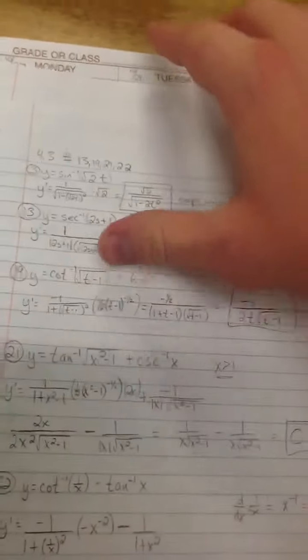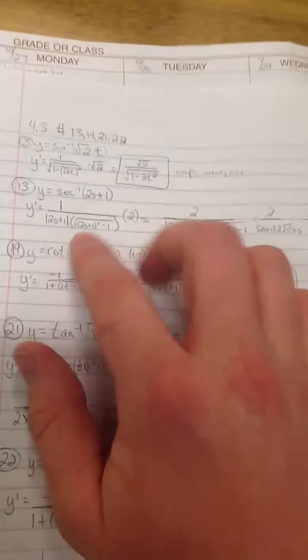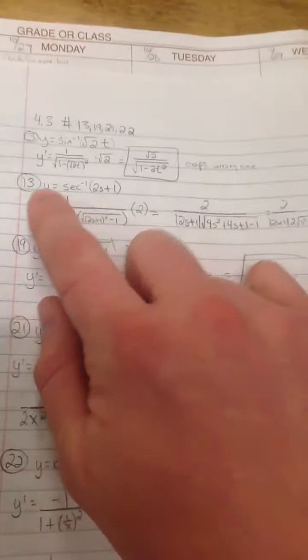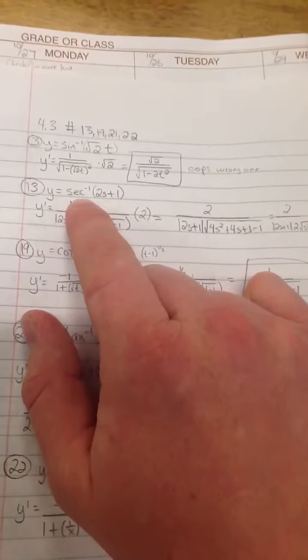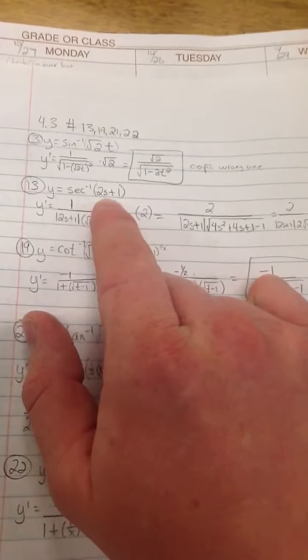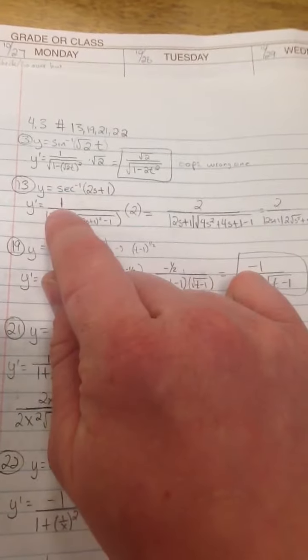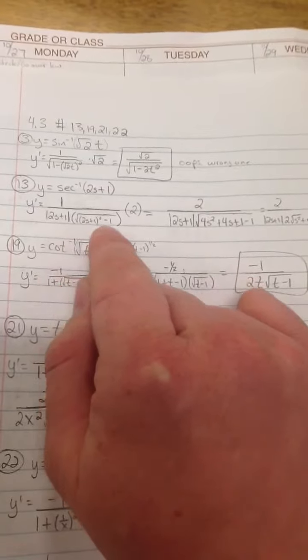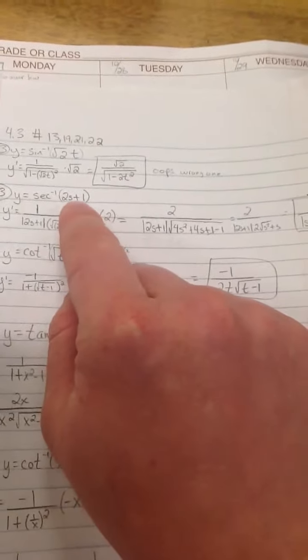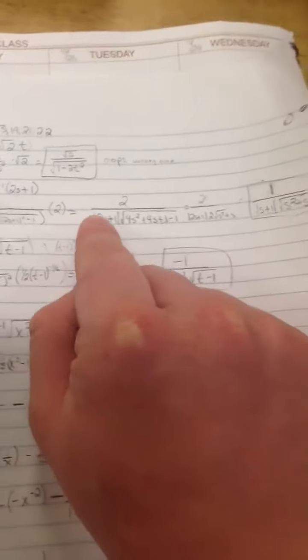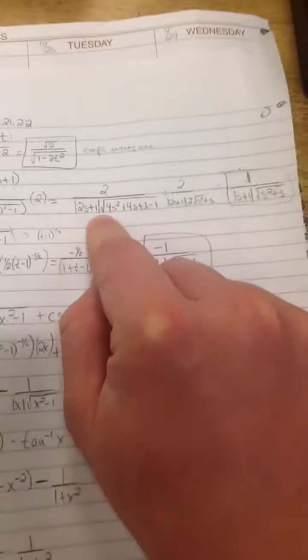So if you're not getting a lot of the right answers, like in the back of the book, I noticed a lot of people were forgetting to do the chain rule, like on 13. Inverse secant of 2s plus 1. Well, the derivative of the inverse secant is 1 over the absolute value, blah, blah, blah. Then you also have to multiply by the derivative of the inside, so multiply by 2.